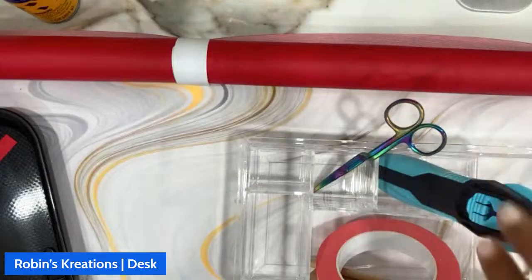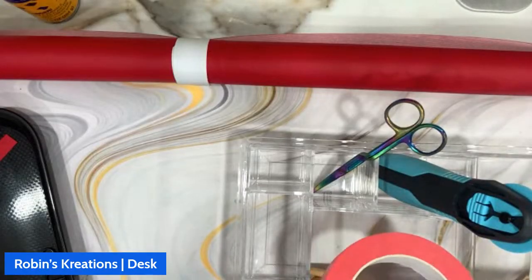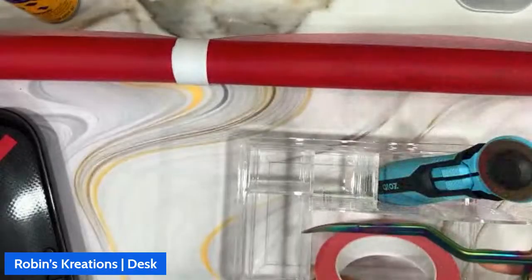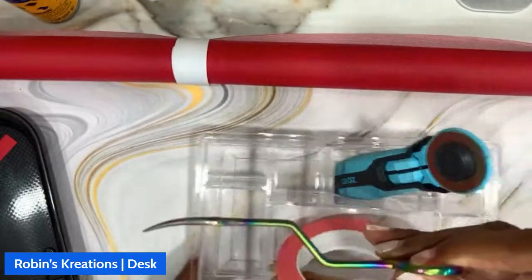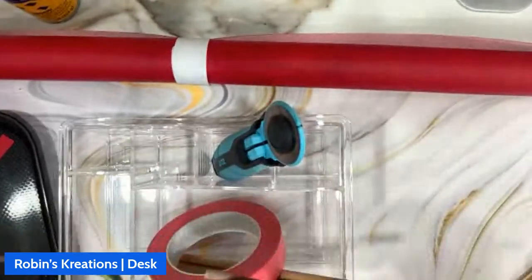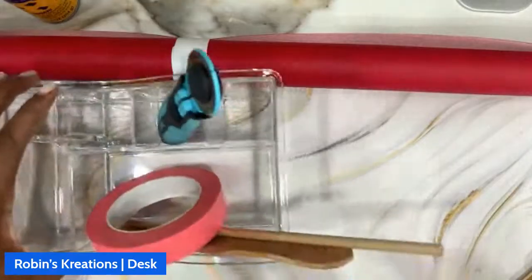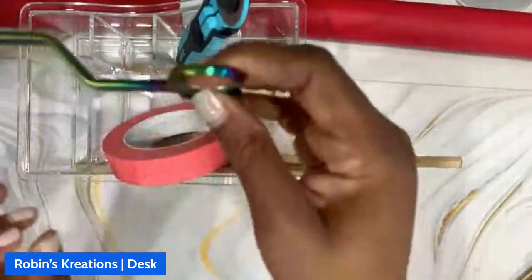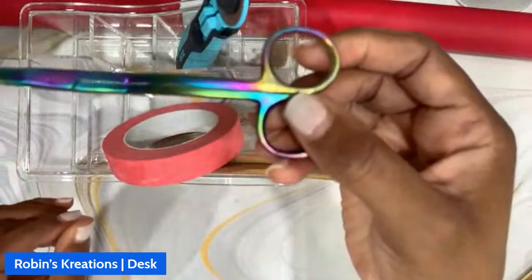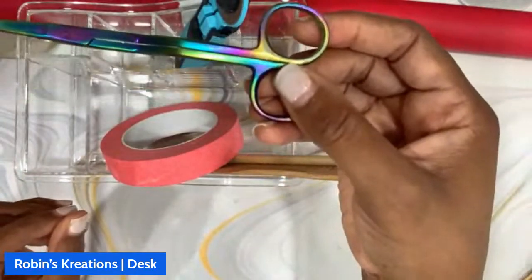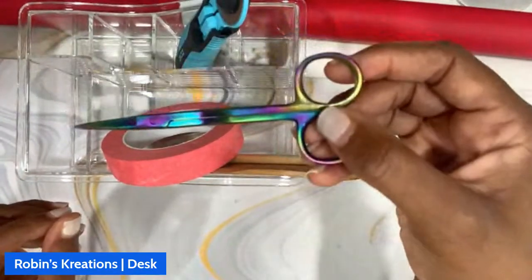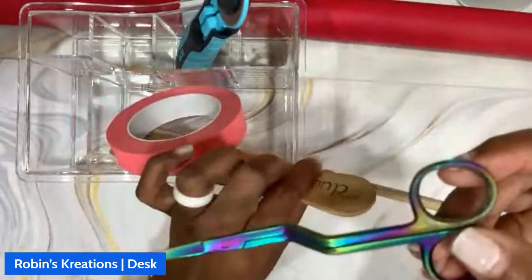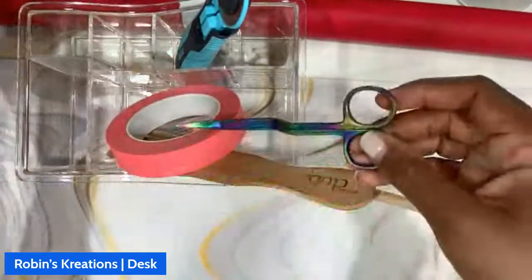And yes, I have the tape. I also have my rotary cutter as well as my double bend scissors. Oh, have I been out of frame? Come on, Robin. Let me go backwards. I have my double bend scissors, then the tape, my spatula, my dowel, and my rotary cutter.